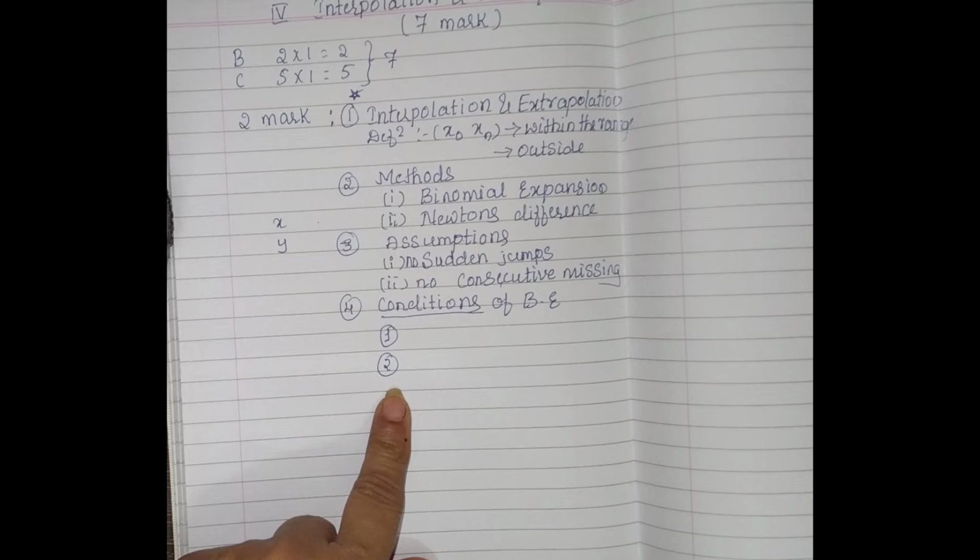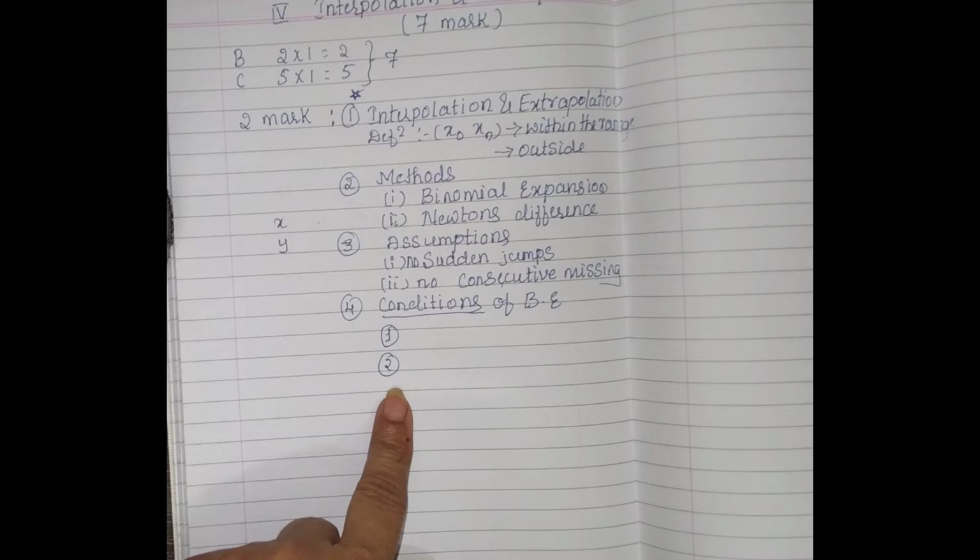The values of the dependent variable should have a common difference, that is, the values should be in arithmetic progression. Second, the values of x for which the value of y is to be interpolated must be one of the values of x.